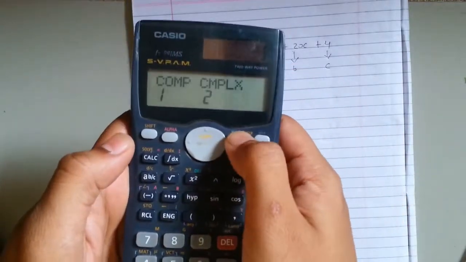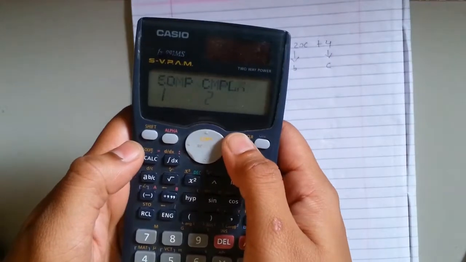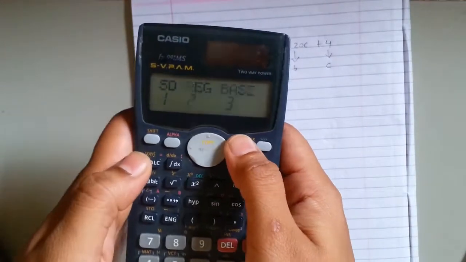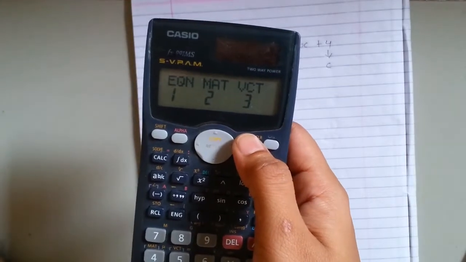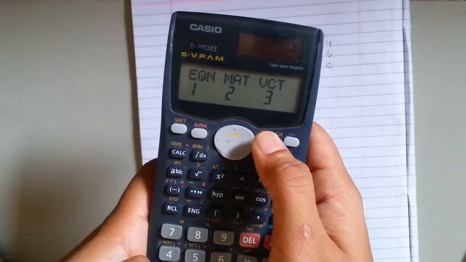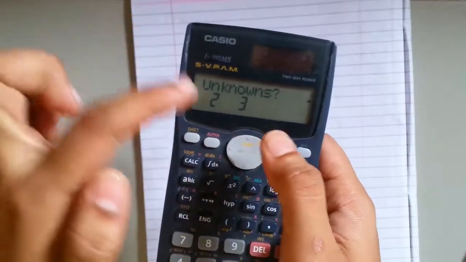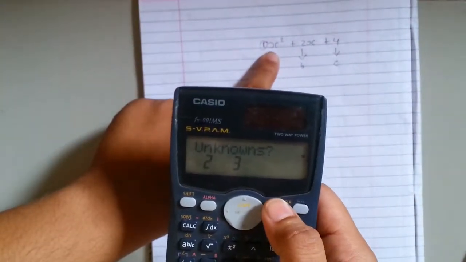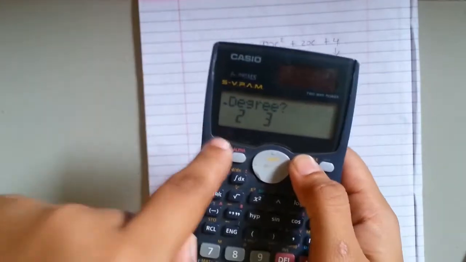Press the mode, press it a second time, press it a third time, 3 times mode. Number 1, equation. Unknowns, we don't have unknowns, we need degree. There is 2 degree. Degree is 2.